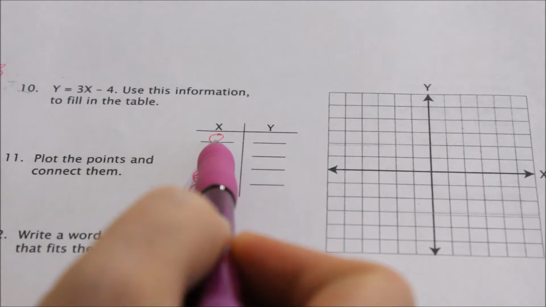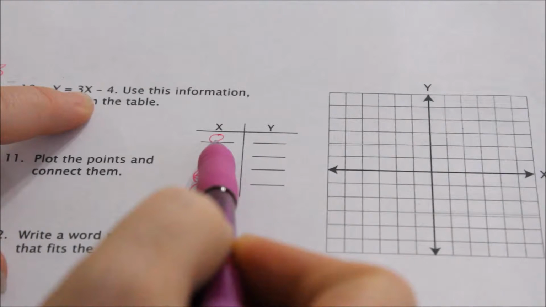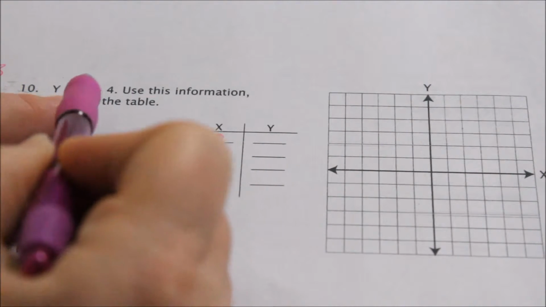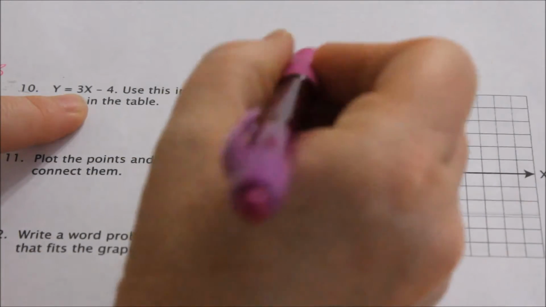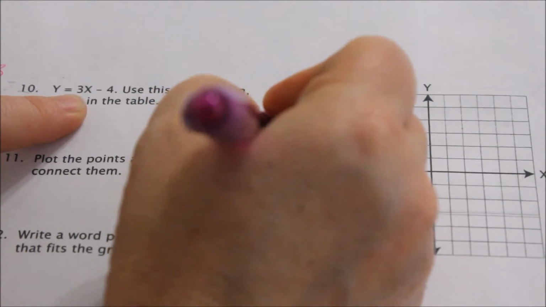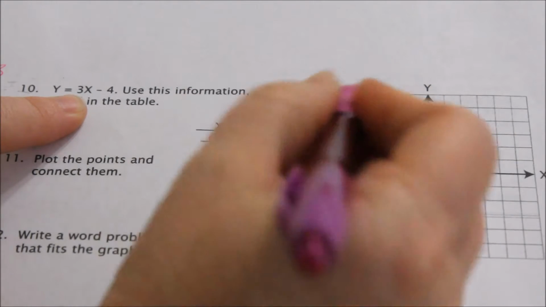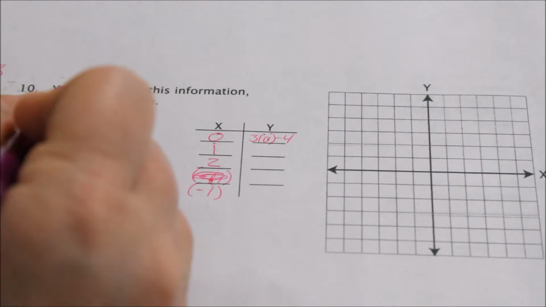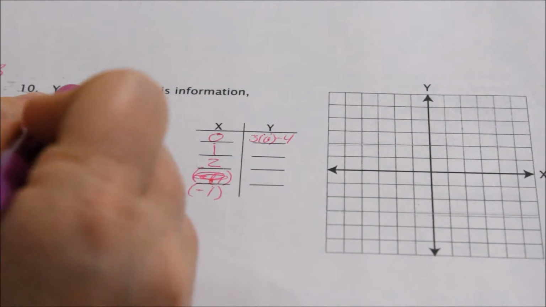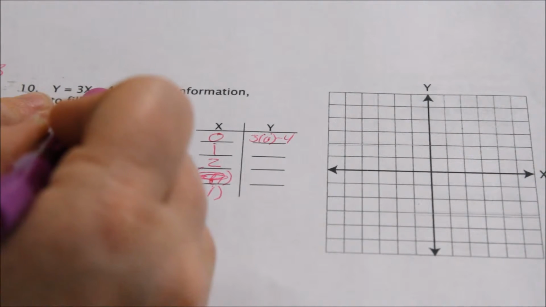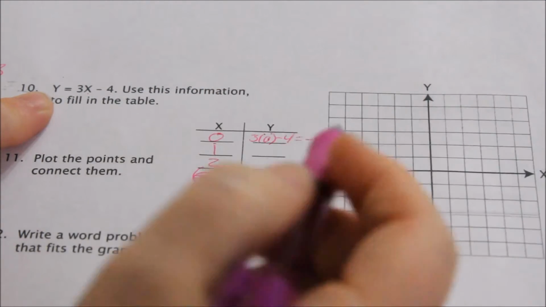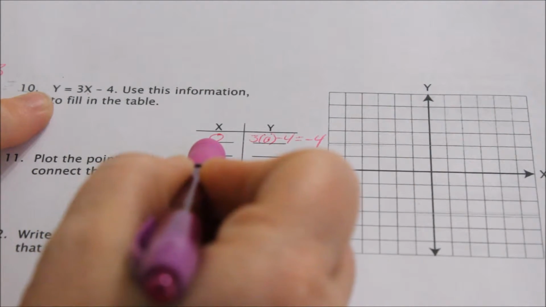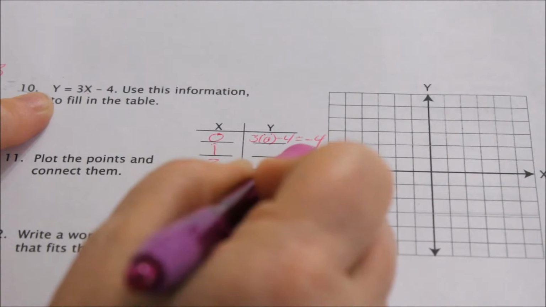So basically I'm going to take 0 and substitute it right here for x. So this would be saying, when I put in 0 right here, y equals 3 times 0 minus 4. Well, 3 times 0 is just 0, and 0 minus 4 is negative 4. So when I put in 0 for x, my y value is negative 4.